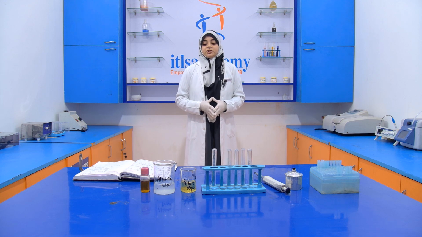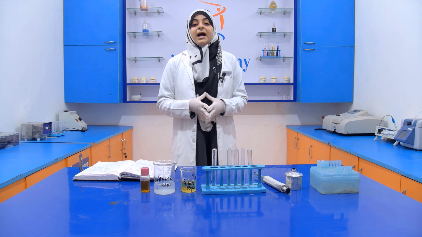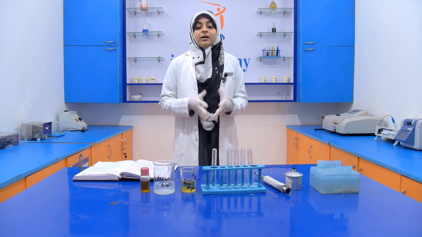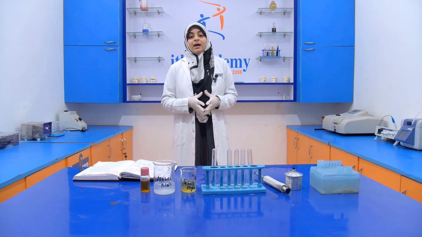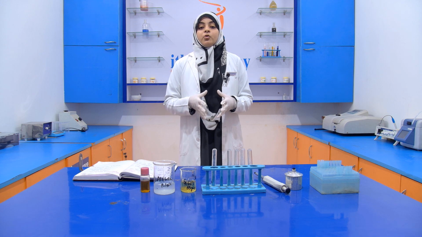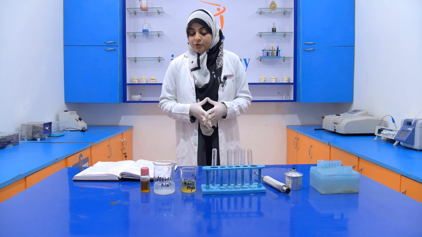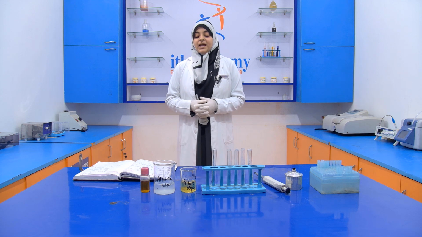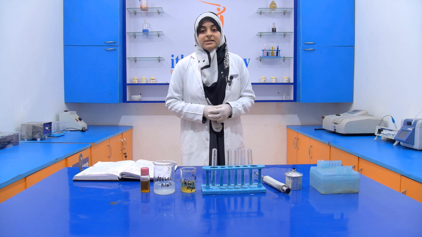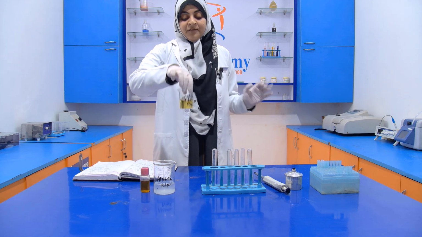Now the second reagent is Gibbs reagent, that is also known as dichloroquinone chloroimide solution. For this we require a chemical known as 2,6-dichloroquinone chloroimide, 1 gram, and it is dissolved in 200 ml of absolute ethyl alcohol, and then we keep it at 10 degrees Celsius, and this solution is only used within 5 days.